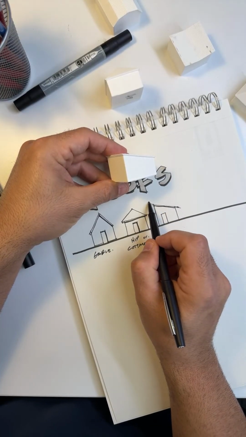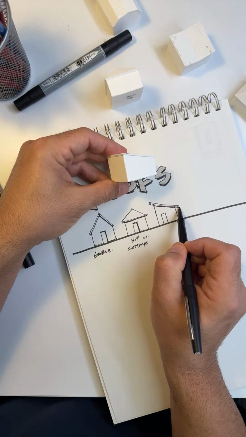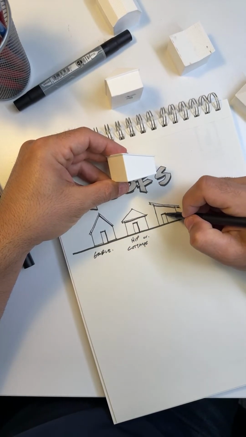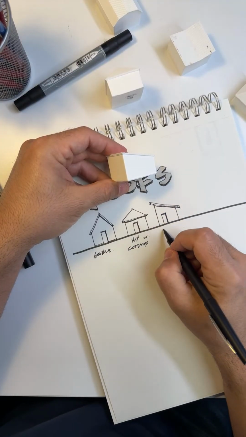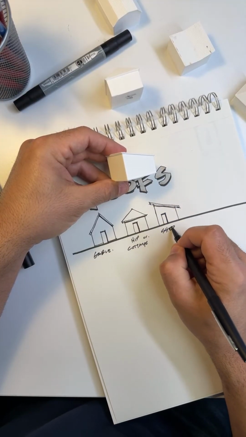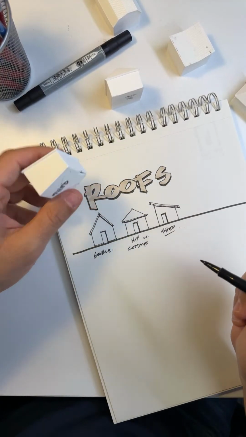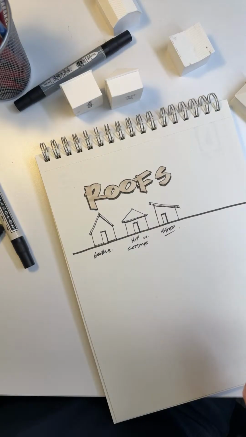Now, these shed roofs, it could look really cool if you thicken up that roof. It's a shed roof. Every time I type shed, it autocorrects to "sheed," which drives me completely insane.